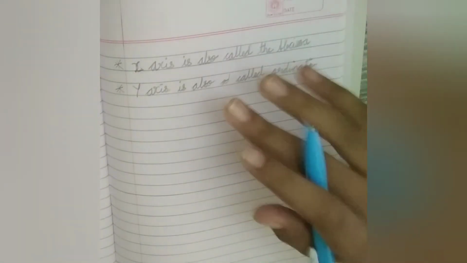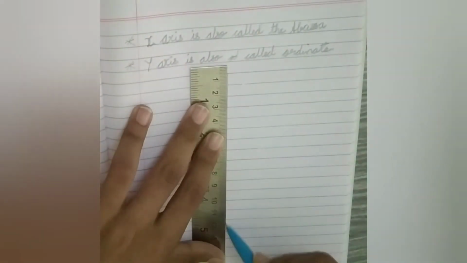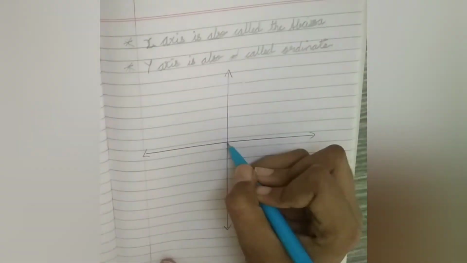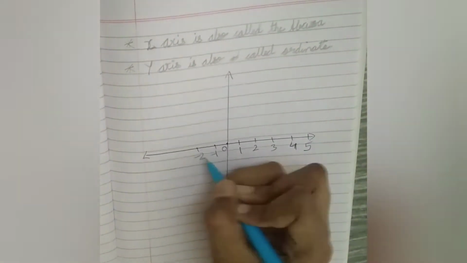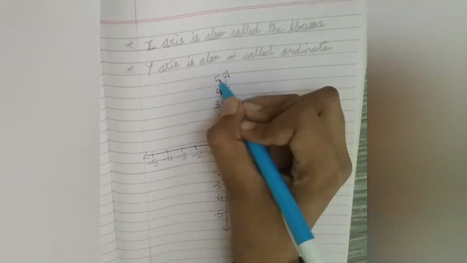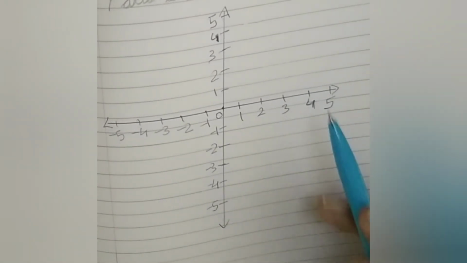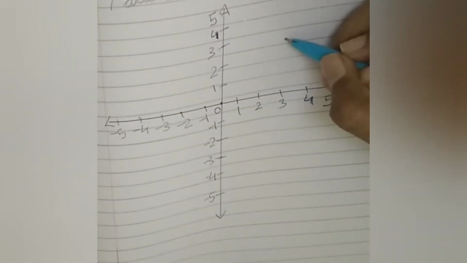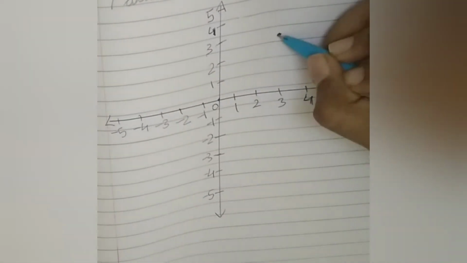For now, to go to the next part, first let me draw a Cartesian plane again. Now I will take a point on this Cartesian plane, and if I ask you to say the location of this point, how would you say the location of it? Let's take a point over here on the first quadrant. As it is in the first quadrant, how would you say the location of this point?